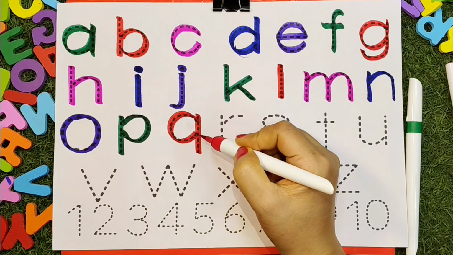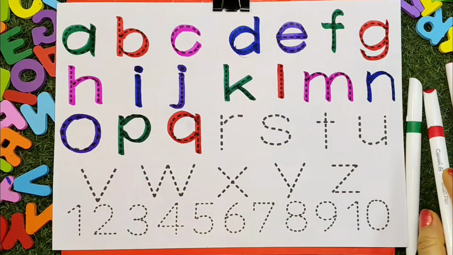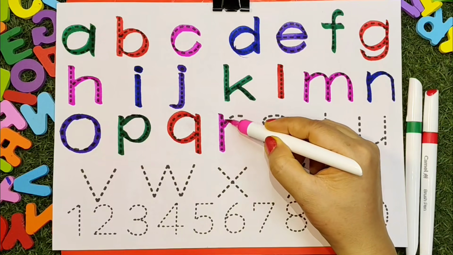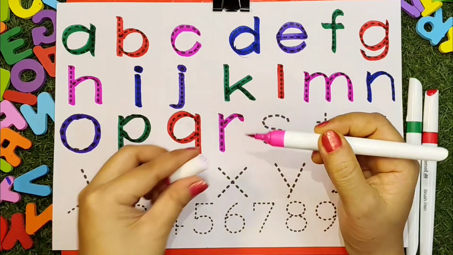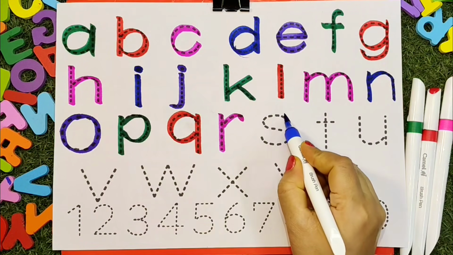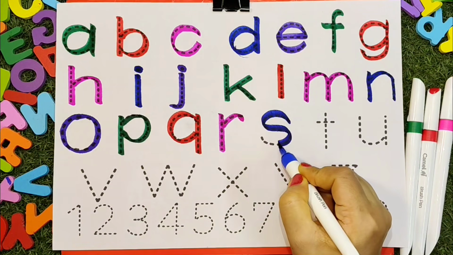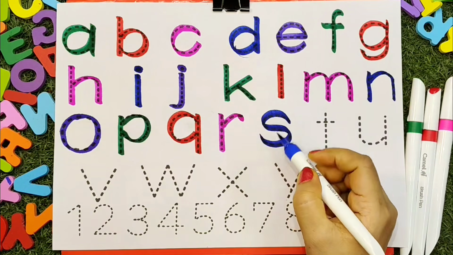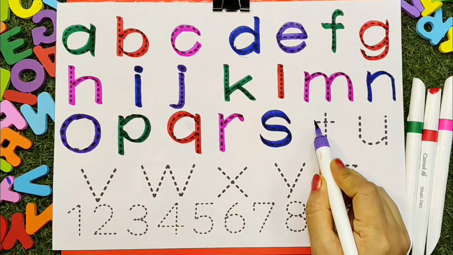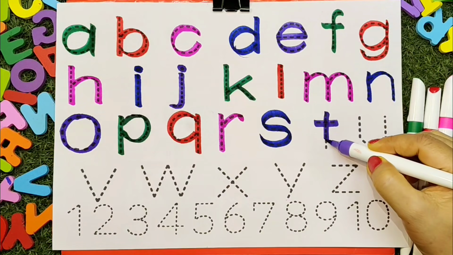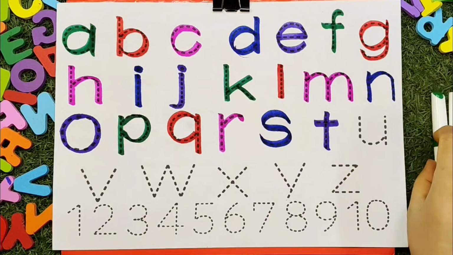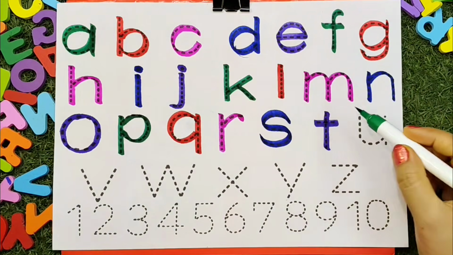Q. Q for quiet. Pink color. R. R for rabbit. Blue color. S. S for sun. Purple color. T. T for tiger. Dark green color.